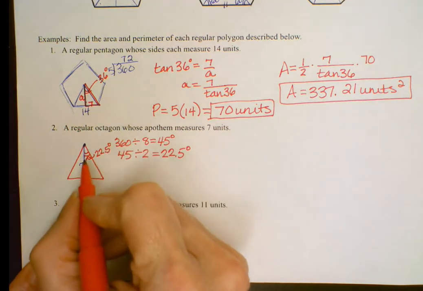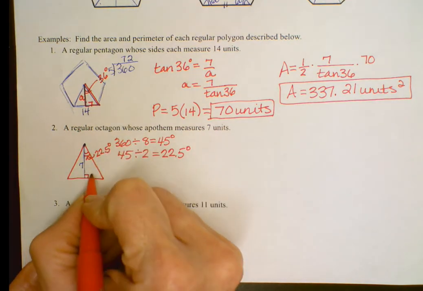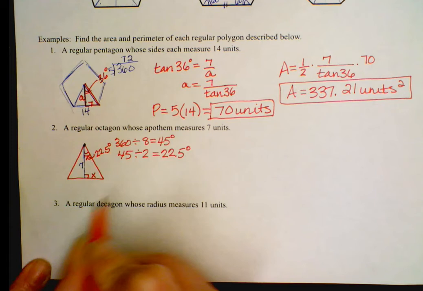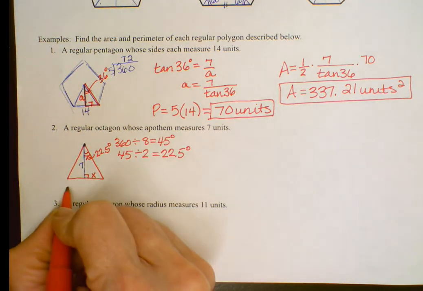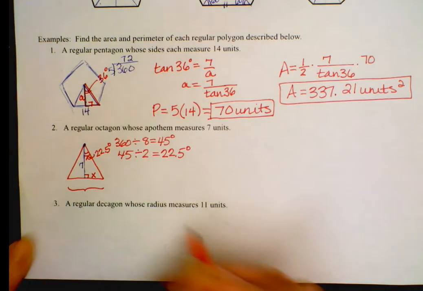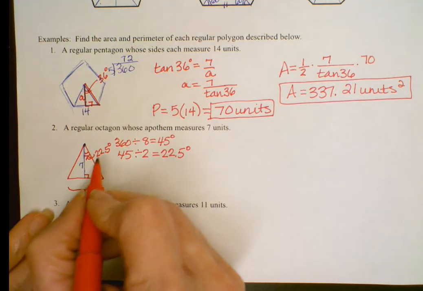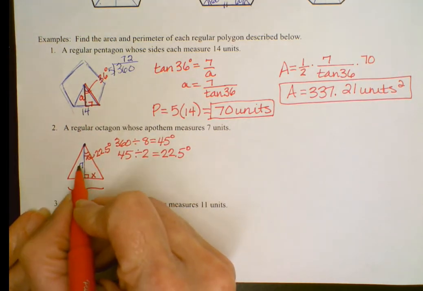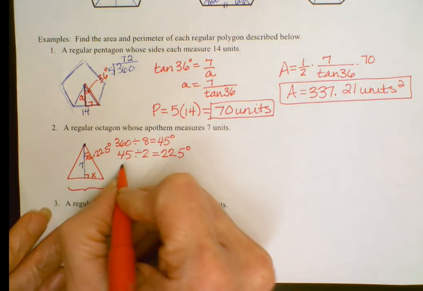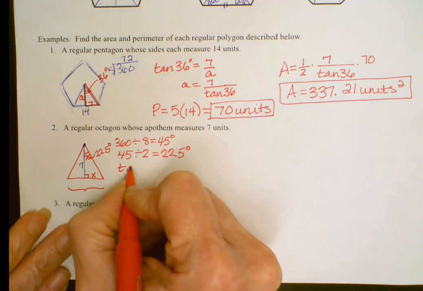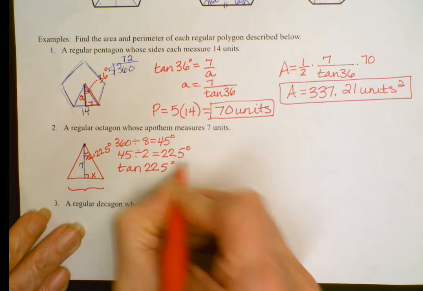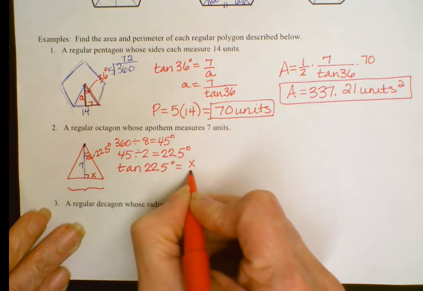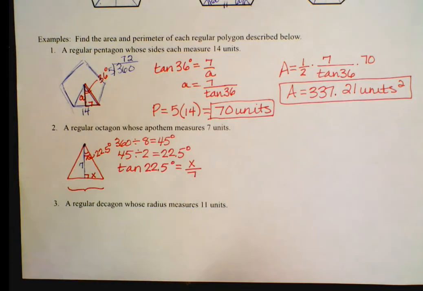Okay, so in this case, I need to find the length of this side. We'll refer to this as x for now. I need to find the length there so that we can determine the length of the entire side. All right, so let's see. Opposite, adjacent, tangent function again. So the tangent of 22.5 degrees equals the opposite x over the adjacent 7.